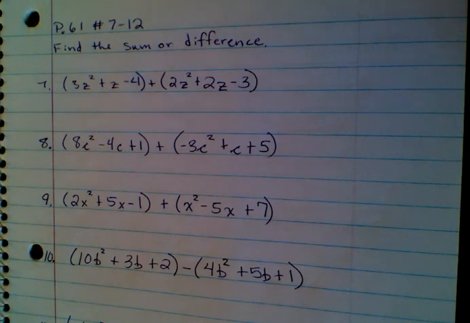Okay, so we're still in the Math 1 book, page 61, numbers 7 through 12, and we are adding and subtracting polynomials. When you're adding and subtracting polynomials, the main thing that you have to keep in mind is that all you're doing is adding or subtracting like terms. Another thing that you got to know is how to use parentheses.